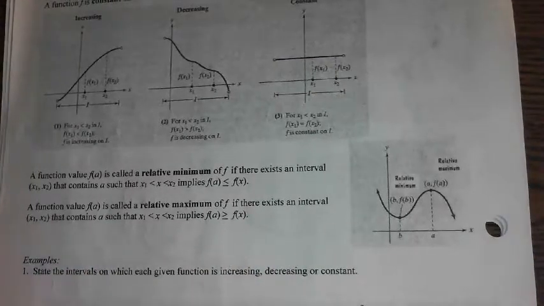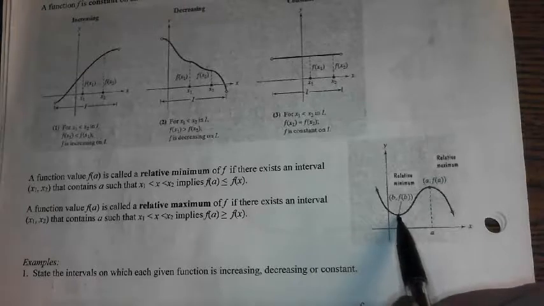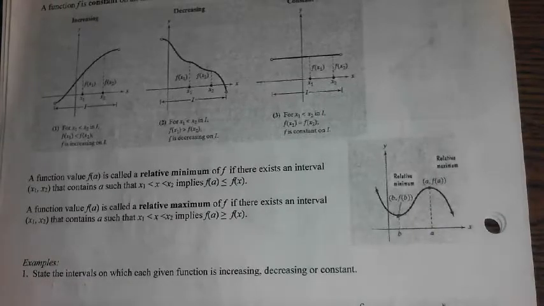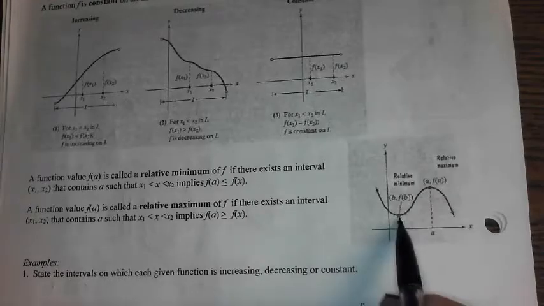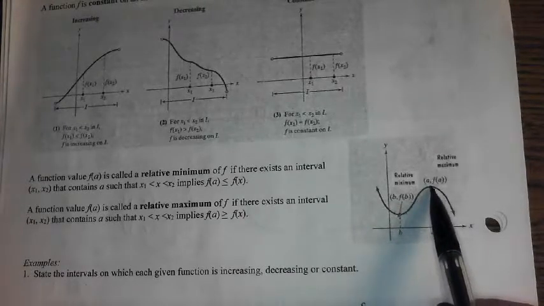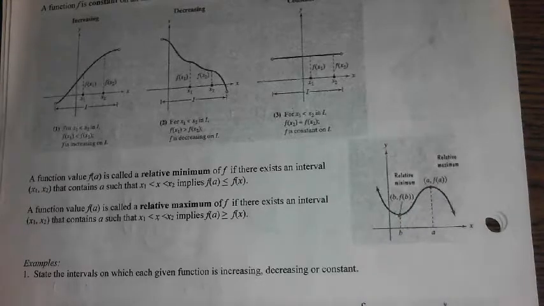So something is a relative minimum right here at B, for example, if the points directly to the left and directly to the right both are higher than it. That's what makes it a minimum. And what makes it a maximum is if the points directly to the left and directly to the right are less than it. That's obvious.